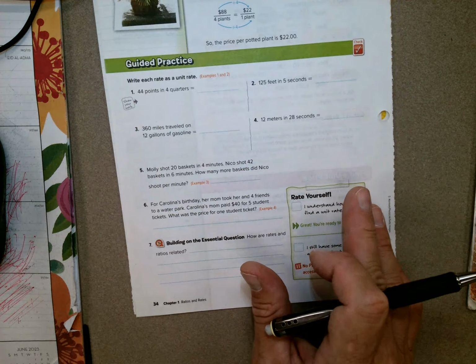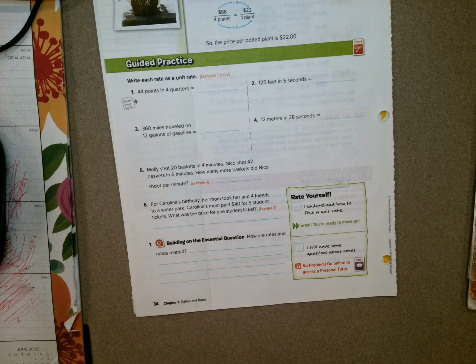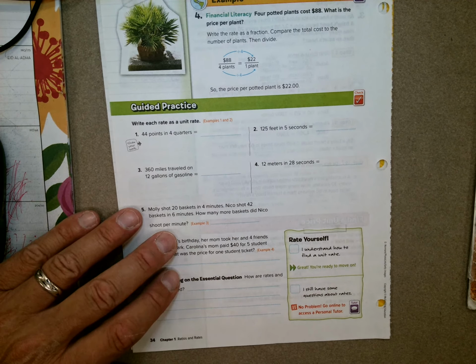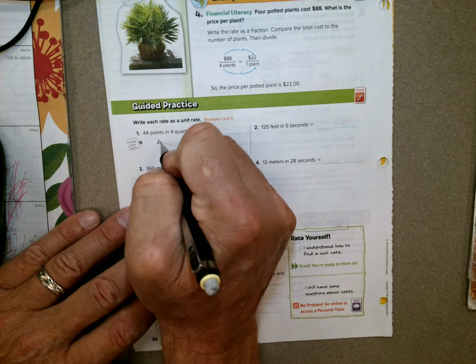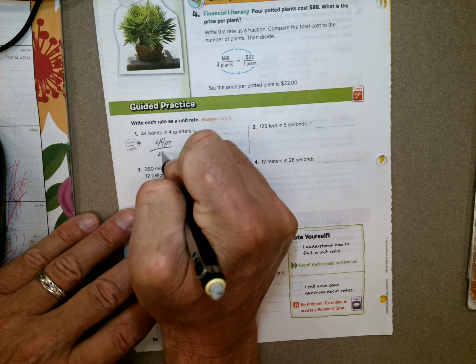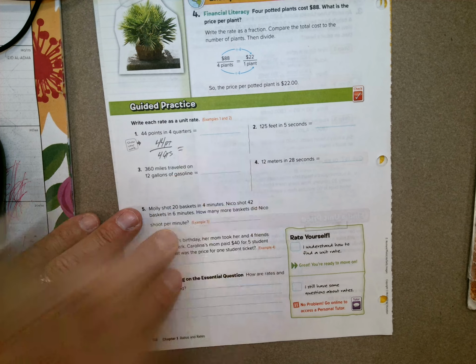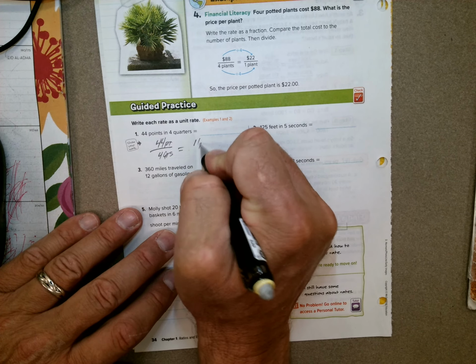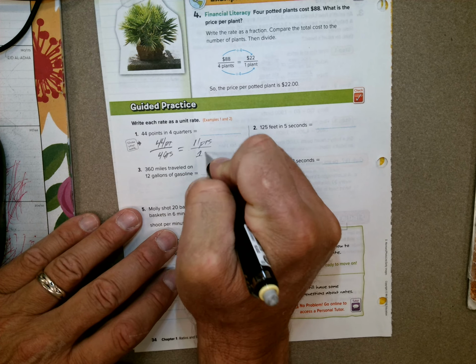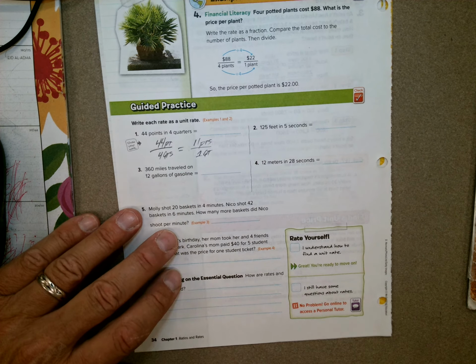Okay, let's flip it over to page 34. Let's see what we have here. We want to write each of these as a rate. A rate is just a comparison of two quantities. It doesn't say unit rate, it just says rate. Generally when we do this, we want to simplify it, so sometimes it will go down to a unit rate. So 44 points and 4 quarters. If we took that down, both of these divided by 4, it's 11 points and 1 quarter.